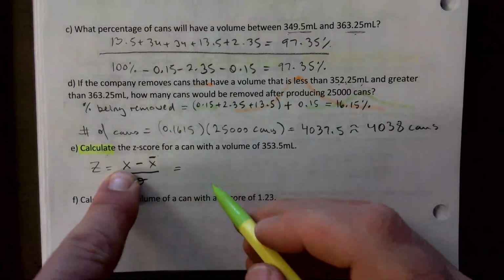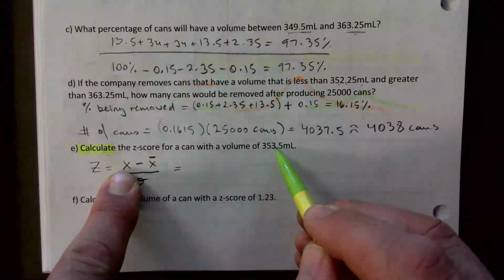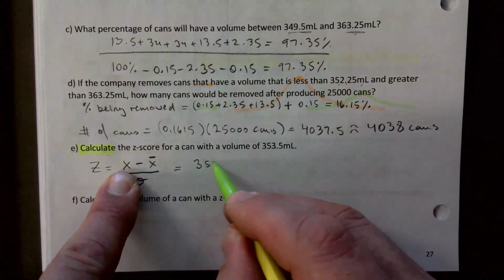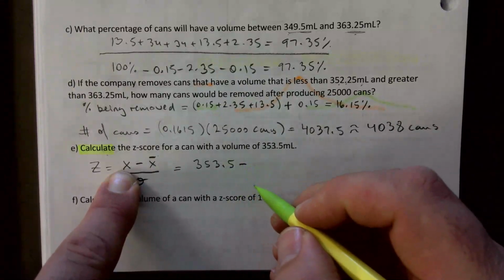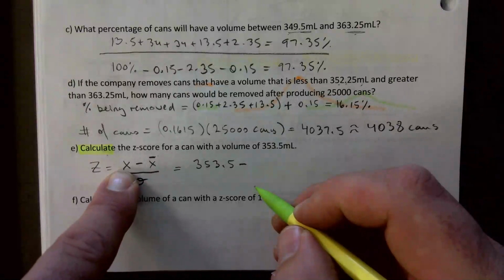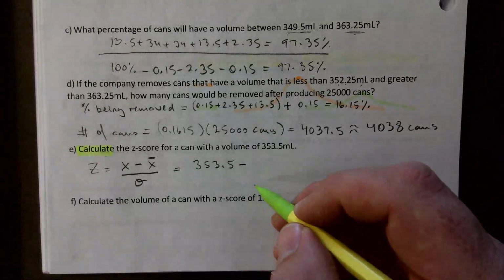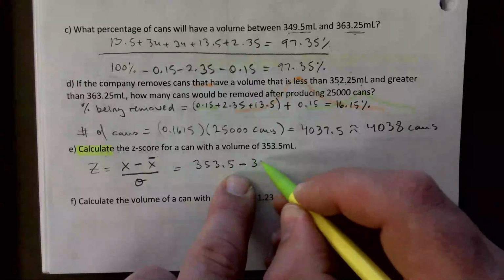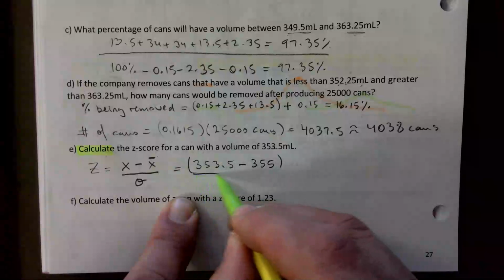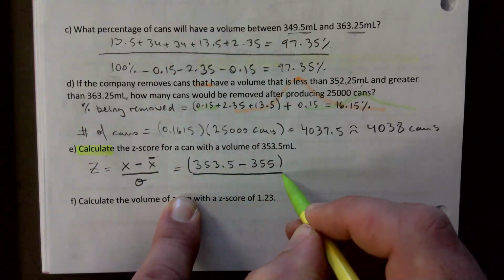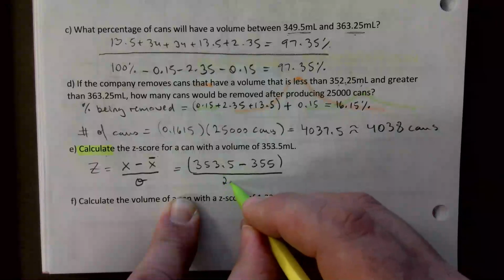But what is x? X is the value in question. So 353.5. And keep in mind this could be negative. It's okay to have a negative answer. What is my average? That was way at the beginning of this question, which is 355. Make sure you do that first, and then you divide by the standard deviation, which I'm told is 2.75.